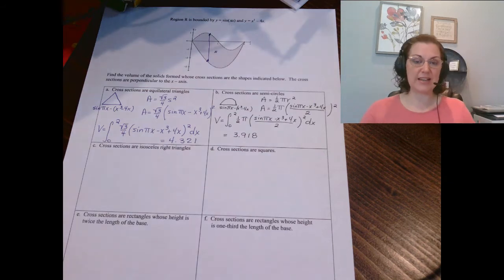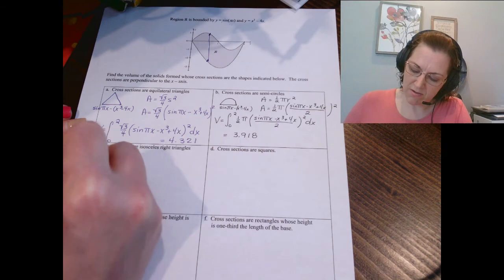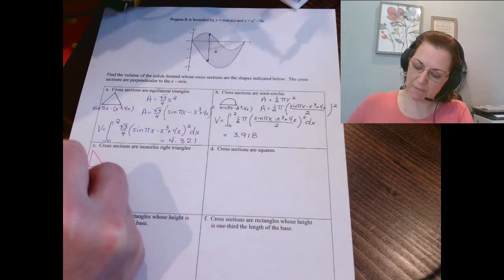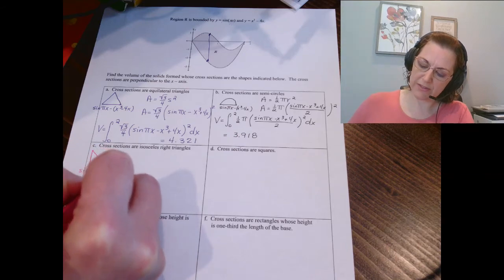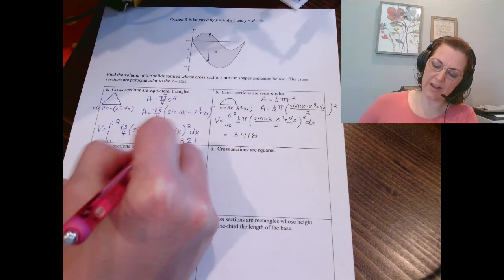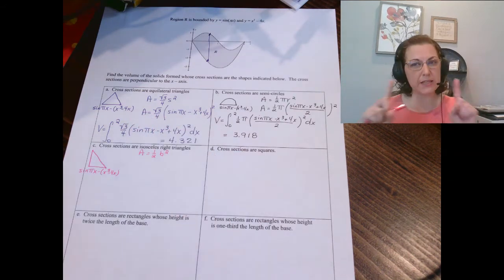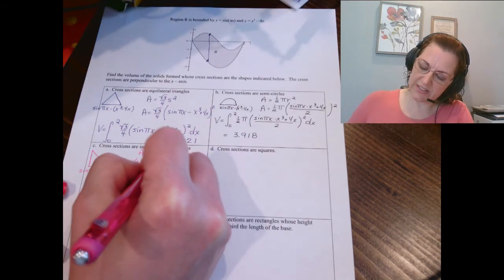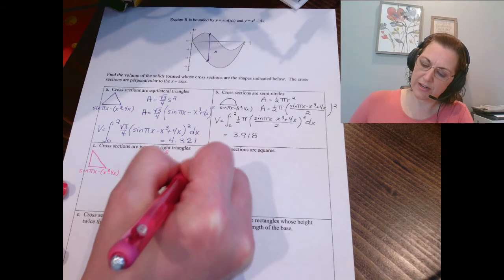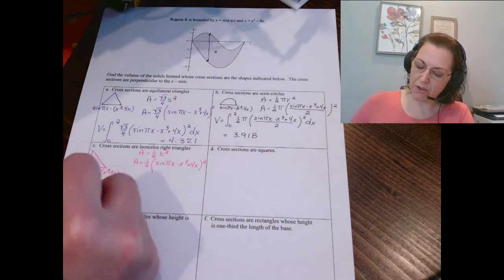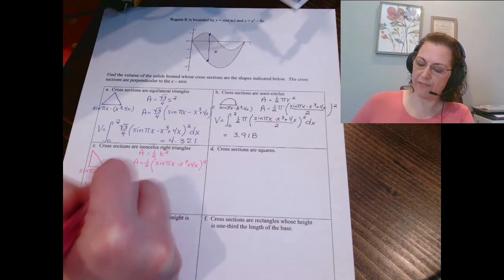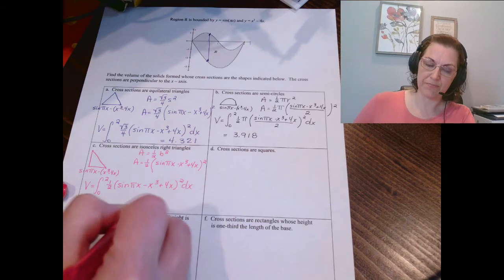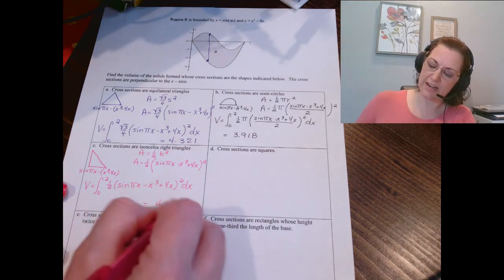Okay, next let's do an isosceles right triangle. This is what is sitting perpendicular to the x-axis, so that is your sine of pi x minus x cubed plus 4x. And then my area would be 1/2 times base squared, because the base and the height are the same. So we'll put that equation in there. I've got sine of pi x minus x cubed plus 4x, and then we square it. So my volume is the integral from 0 to 2 of 1/2 times sine of pi x minus x cubed plus 4x, squared, dx. And if you put this one in your calculator, you should get 4.989. I'll let you do that.